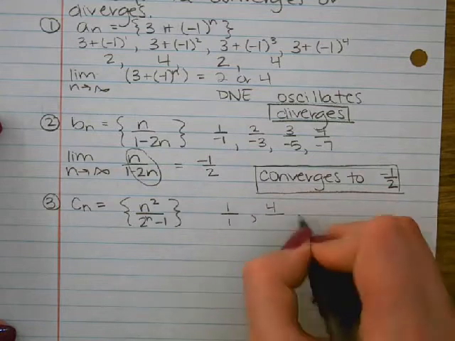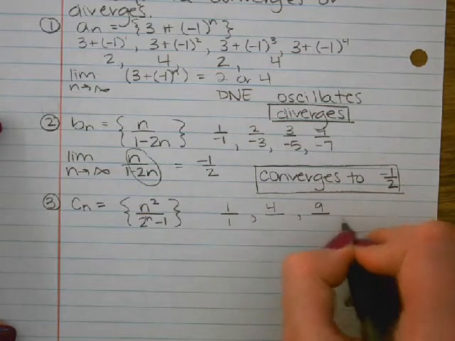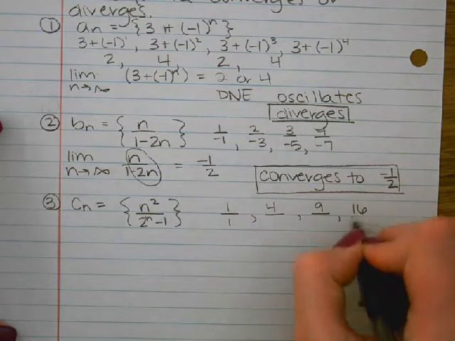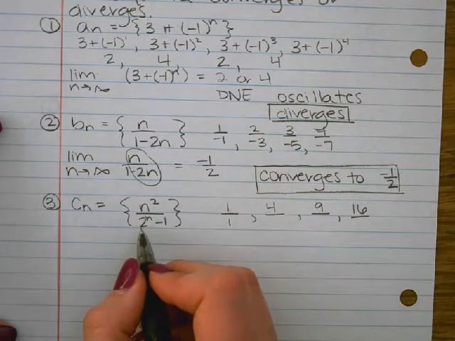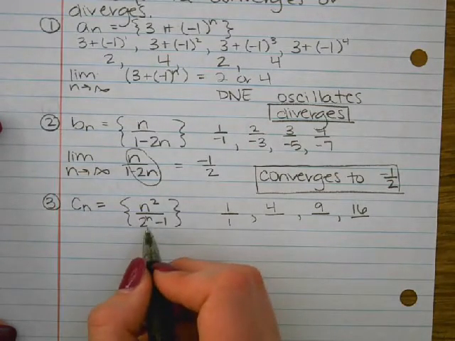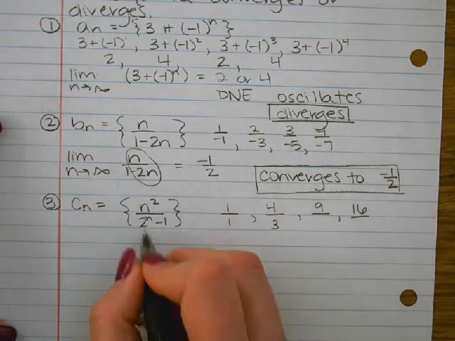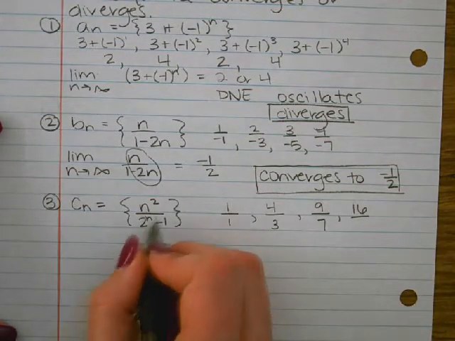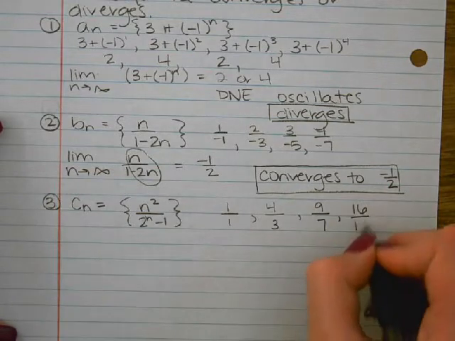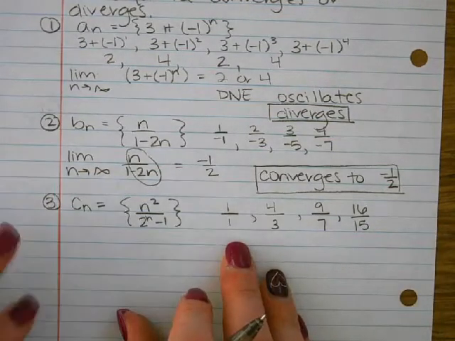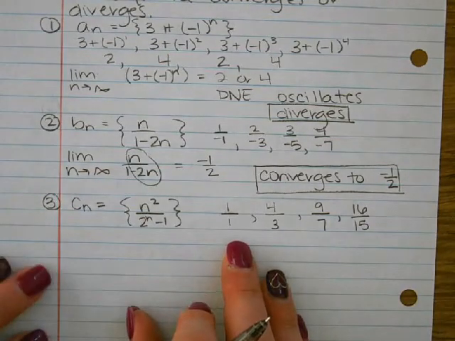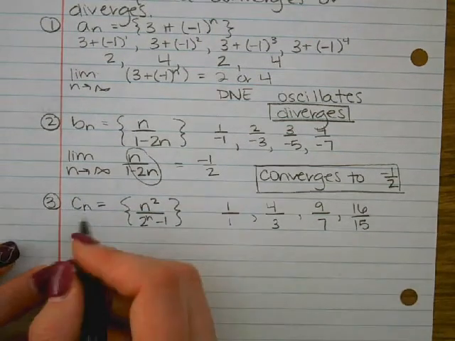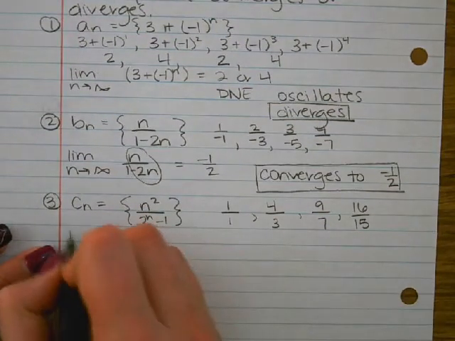I'm going to go ahead and just do a few of these. 3 squared is 9. 4 squared is 16. Okay, so the bottom is 2 to the second power minus 1, 2 to the third power minus 1, 2 to the fourth power minus 1.